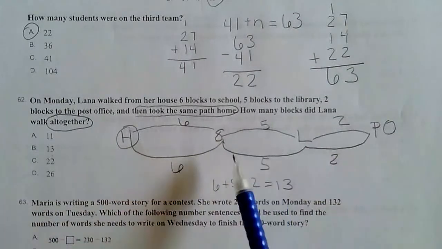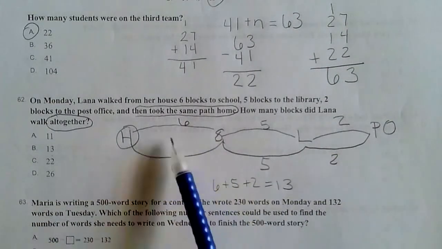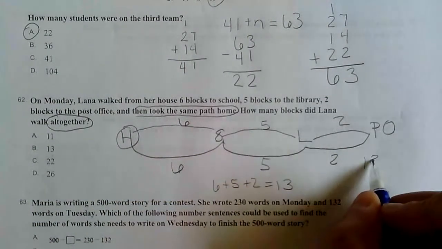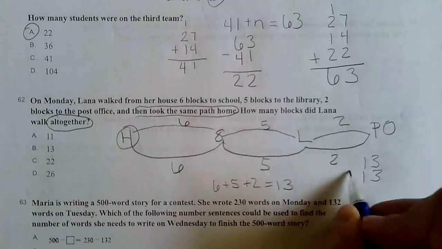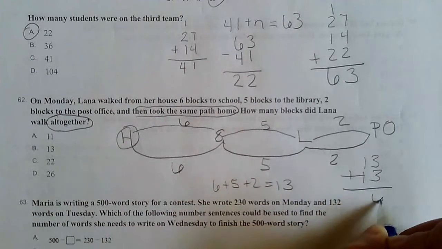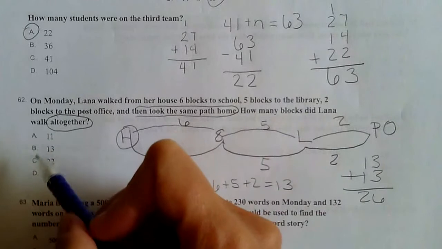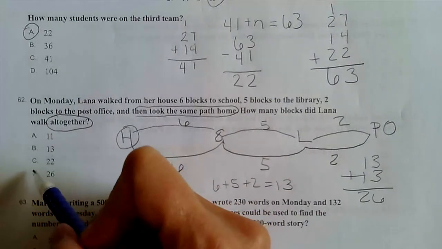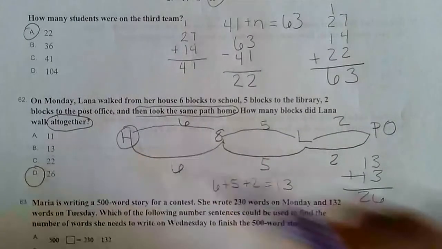13 plus 13, 26. It took her 26 blocks to get from her house to the post office and then back to her house. Check that one if you got it. I hope you didn't get tricked on that one.